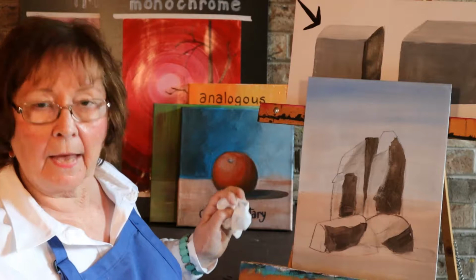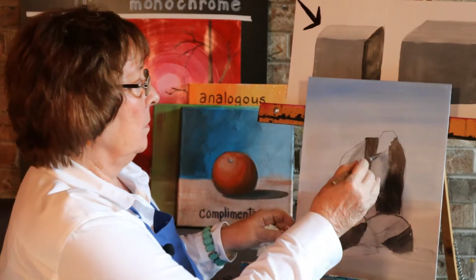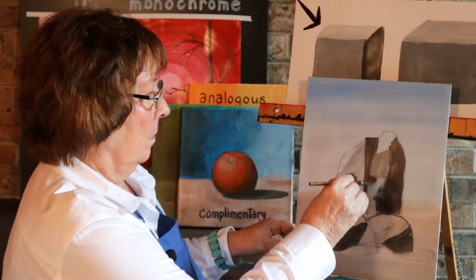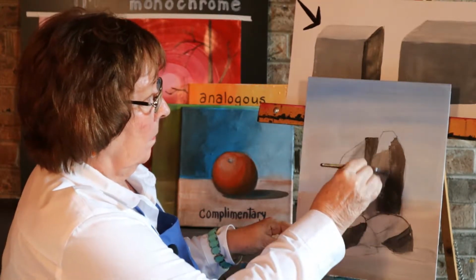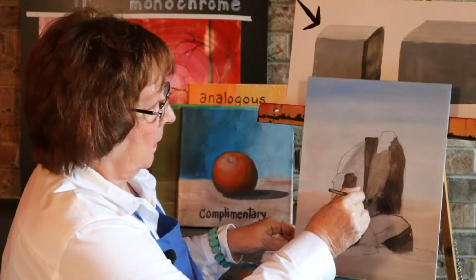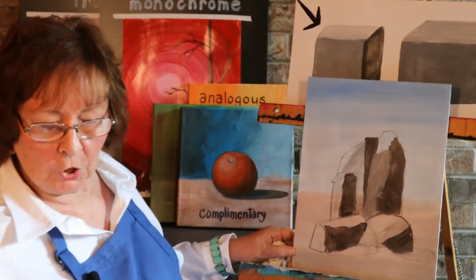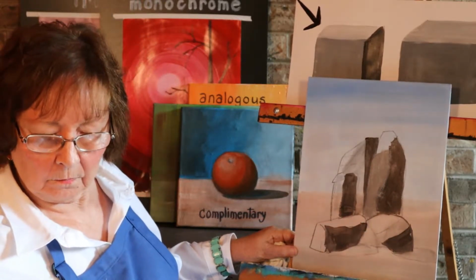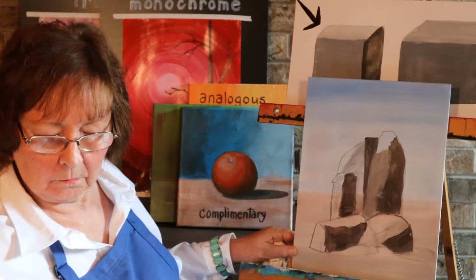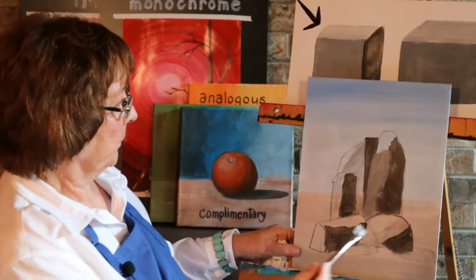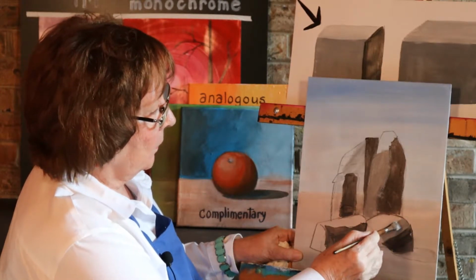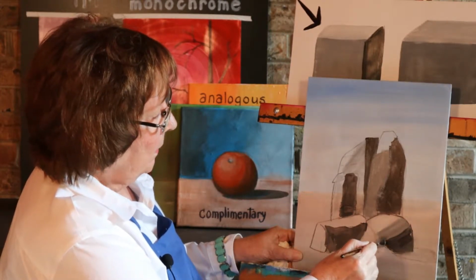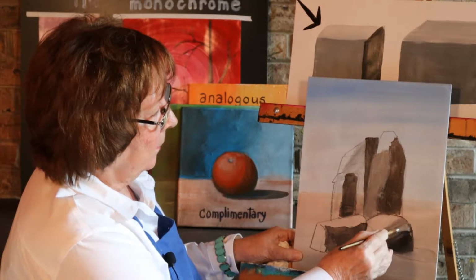Now we're going to come back and put in the mid-tone. You can blend that a little bit, but you want your hard edges to show up. This is the mid-tone of the sphere right here, so we're going to blend that.